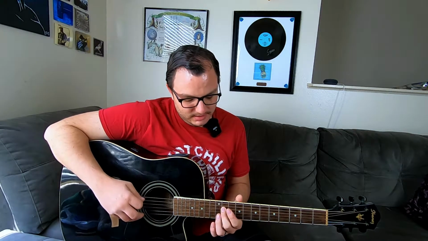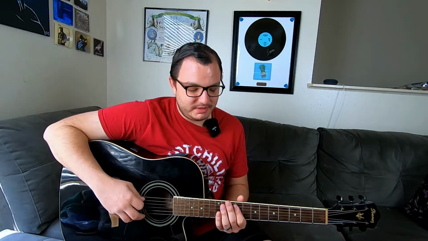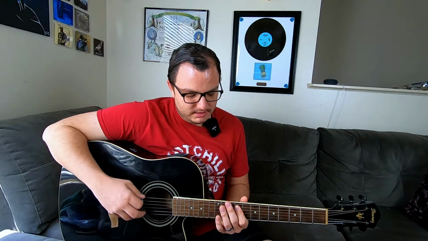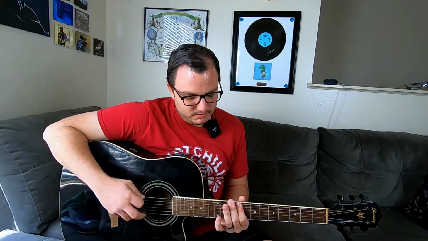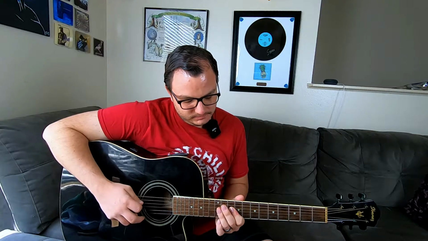So because C's already represented, you have to represent the B, so it becomes a B sharp. And because F sharp is going to be represented right here, this is an E sharp. It's weird, but there are instances in music theory where you do have E sharps and B sharps, even though they are just called C and F.